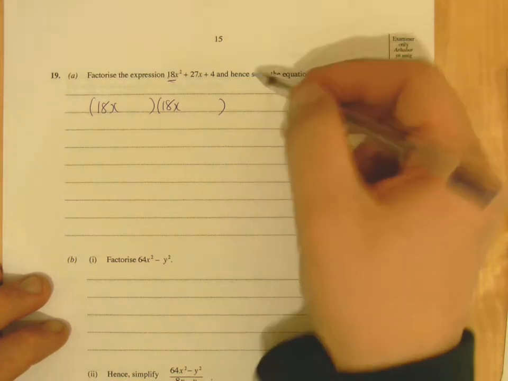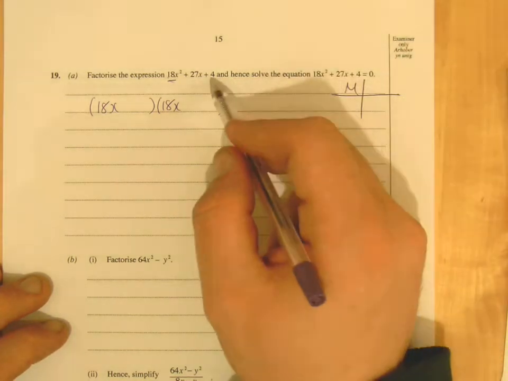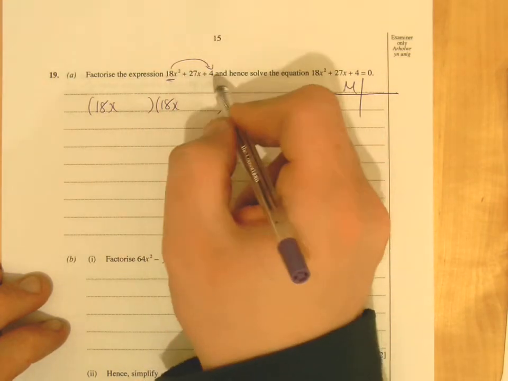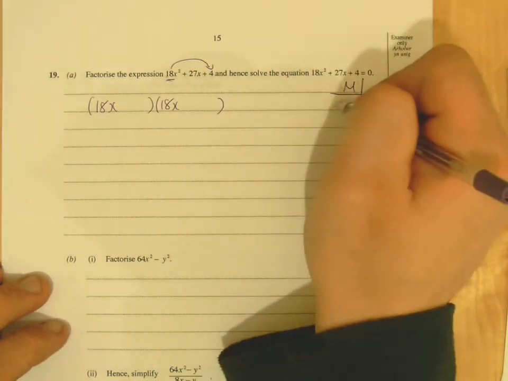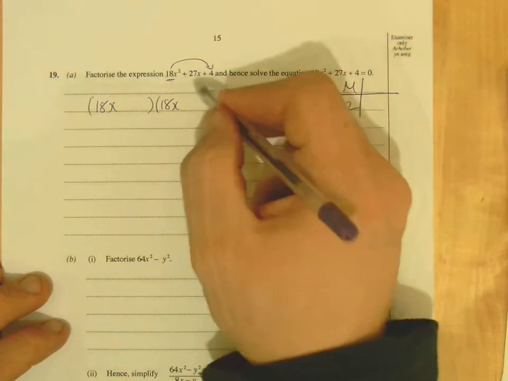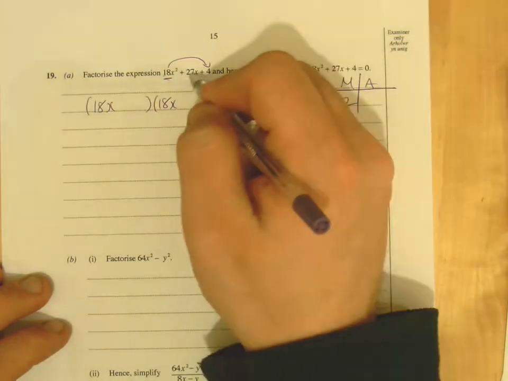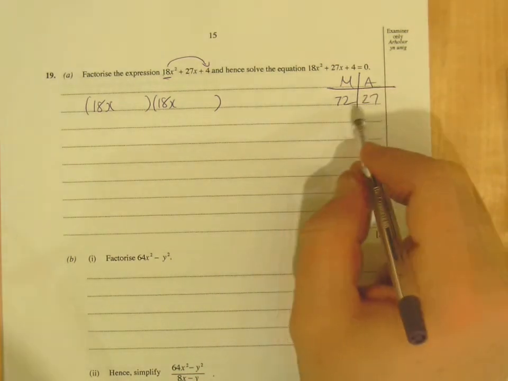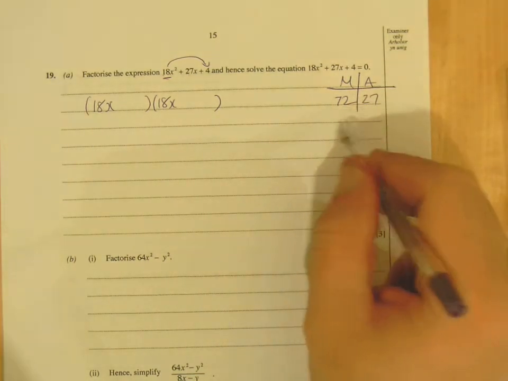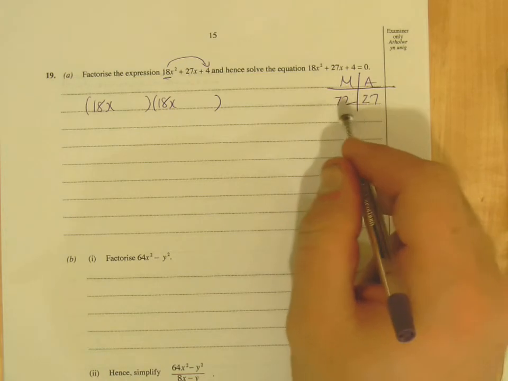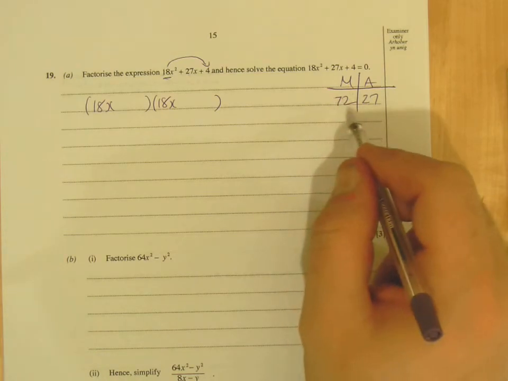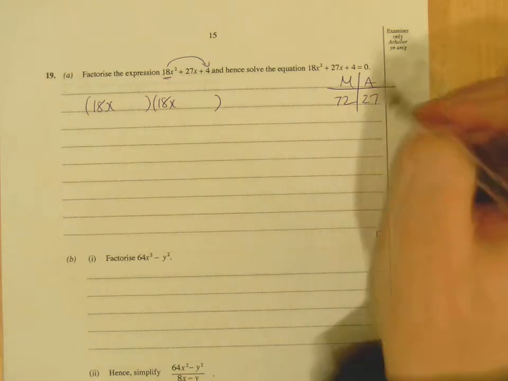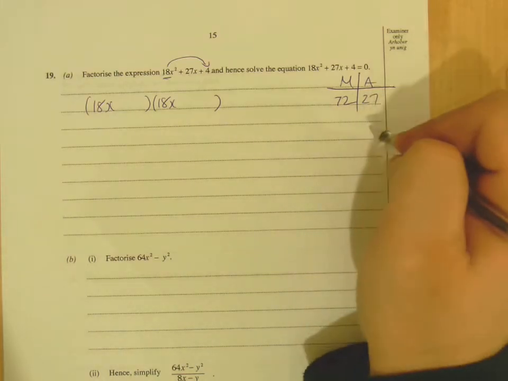Now, it's a bit more work with this sum. Multiply now, it's not that number. What you need to do is times these together. So 18 times 4 is 72. And then you need to add up to give that number there, 27. So we need to think of two numbers that multiply to give 72. 9 and 8 multiplies to give 72, so I know that one, which makes sense. But of course 9 and 8 won't add up to 27.